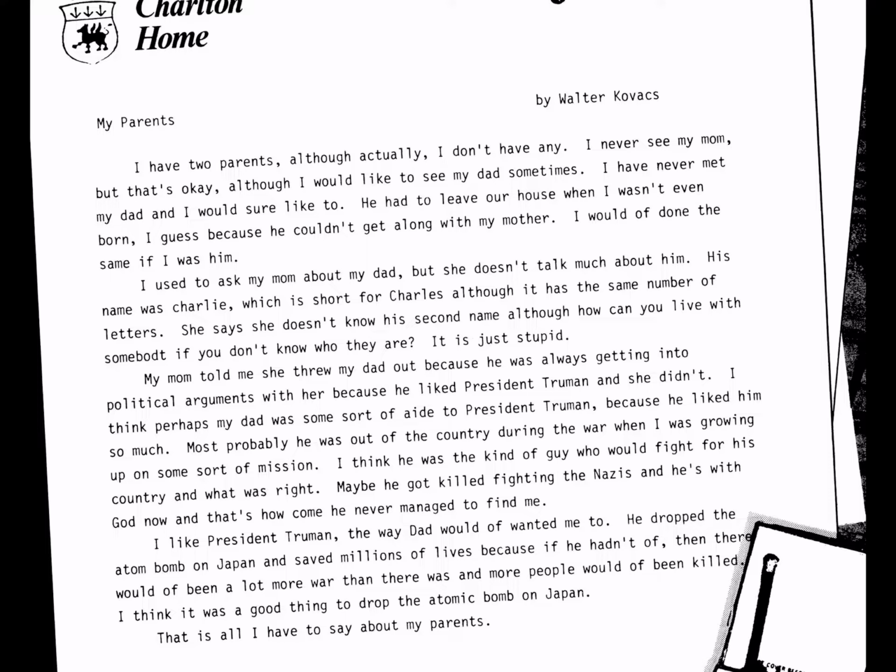Most probably he was out of the country during the war when I was growing up on some sort of mission. I think he was the kind of guy who would fight for his country and what was right. Maybe he got killed fighting the Nazis, and he's with God now, and that's how come he never managed to find me. I like President Truman, the way Dad would have wanted me to. He dropped the atom bomb on Japan and saved millions of lives because if he had enough, then there would have been a lot more war than there was, and more people would have been killed.